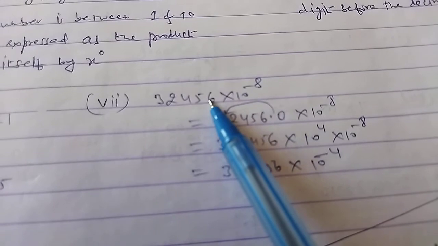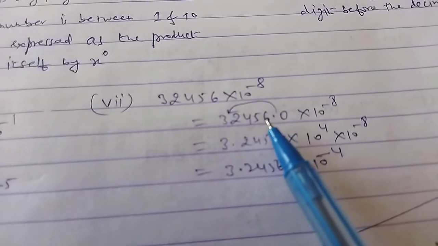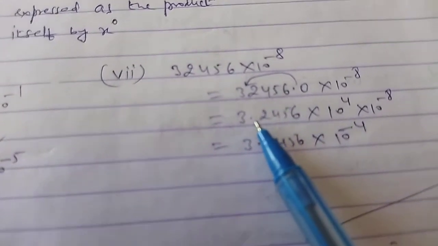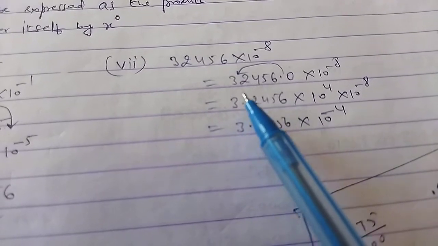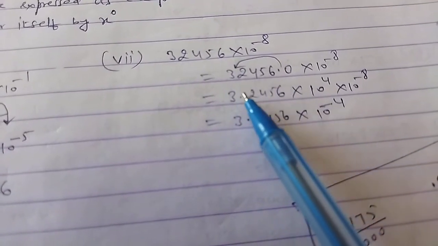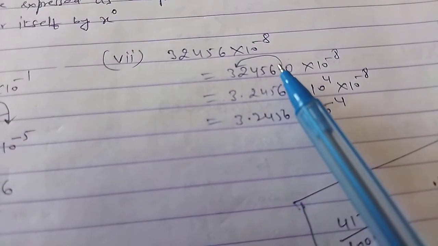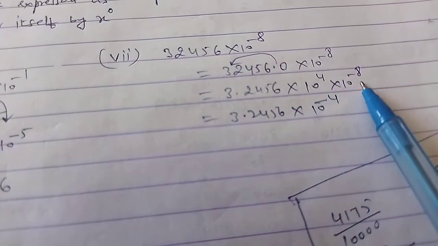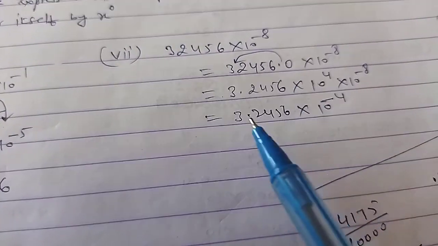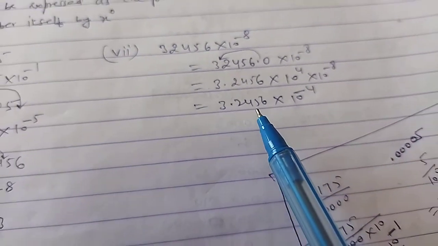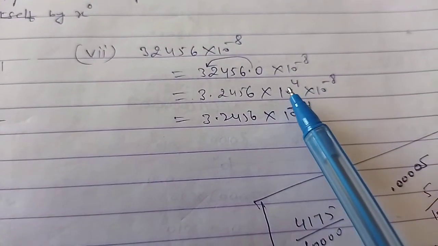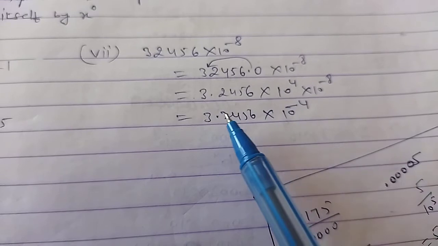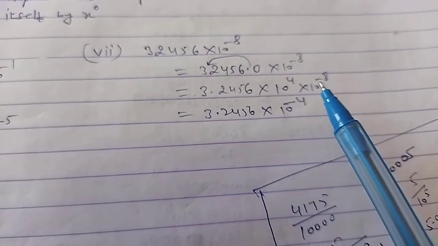So I have to move from here 1, 2, 3, 4. I have moved from here because this was without a decimal. Then I will put the decimal there to make it 3.2456. 4 places I moved, power will be positive because now the direction is from this side to this side. Into 10 raised to the power minus 8 was already there, no need to touch. Again apply the law of exponents, then 4 minus 8 will make it 10 raised to the power minus 4, and you can leave your answer in that.